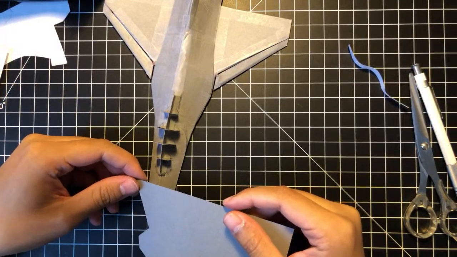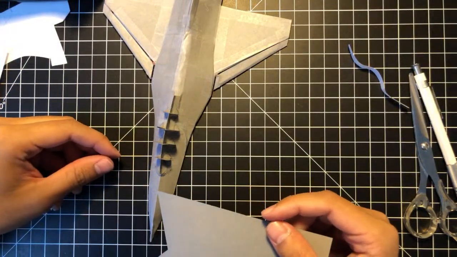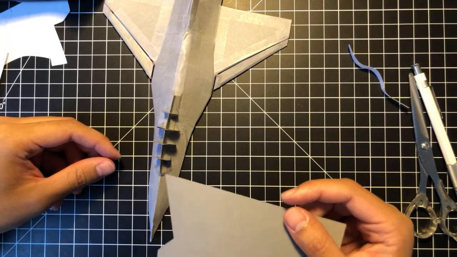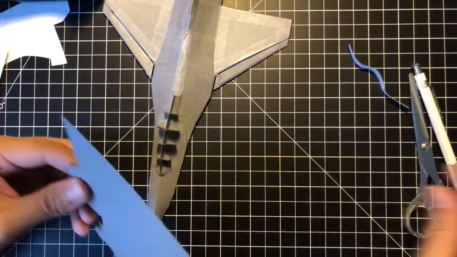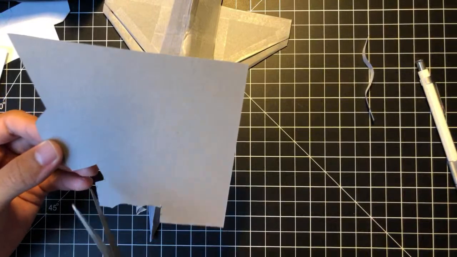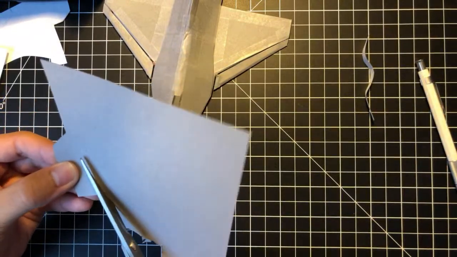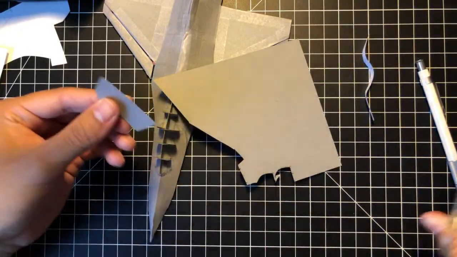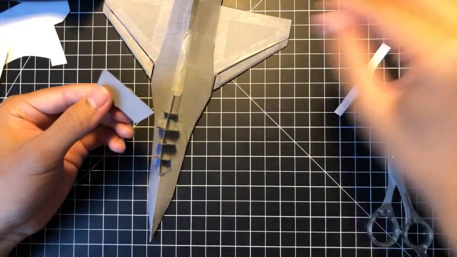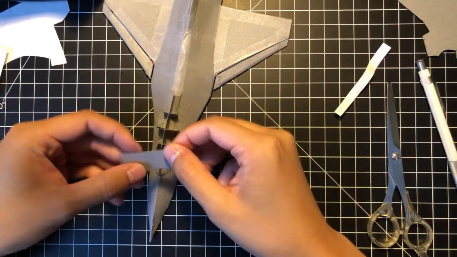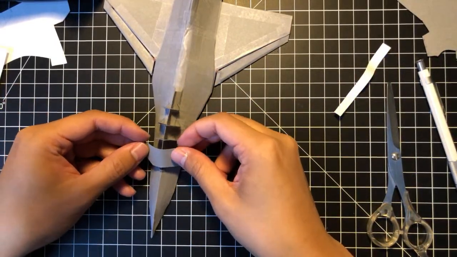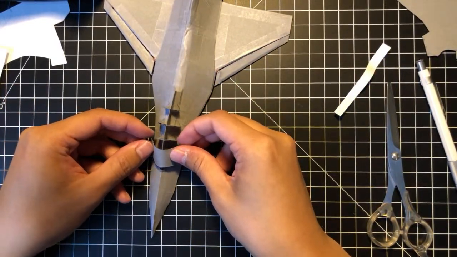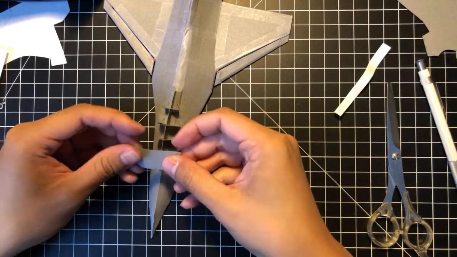Okay, so I mean, like this. All right, just probably cut this off. This is like using the stock material itself as kind of a prototype material.